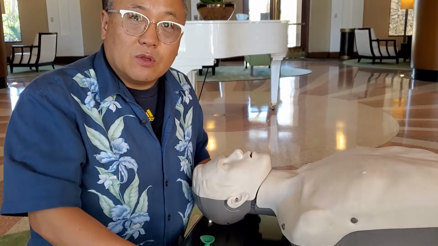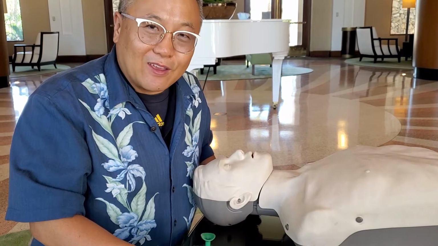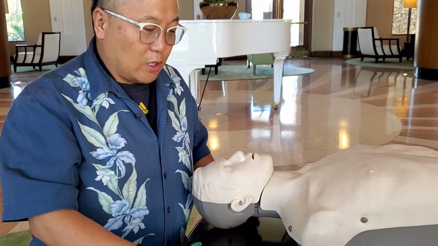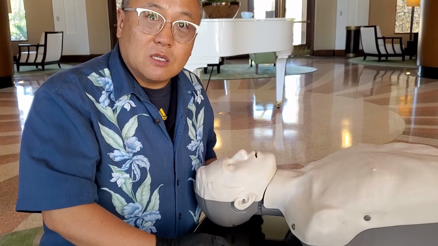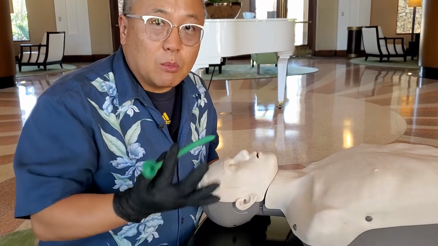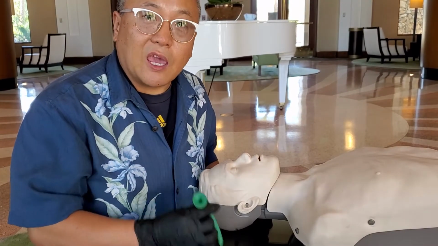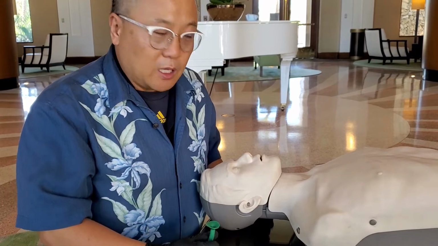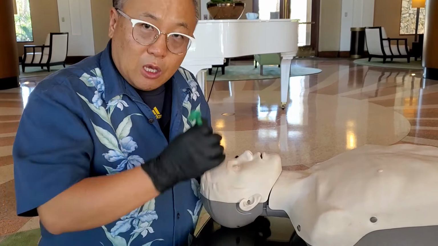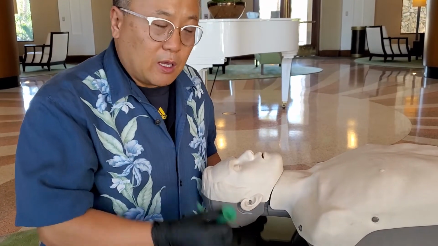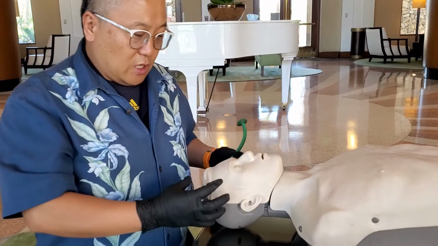NPA stands for nasopharyngeal airway. Nasopharyngeal airway. Okay. This NPA, we can use whether the patient is conscious or unconscious, both. So you can use it. And then the contraindication of the NPA: if a patient has a facial trauma or head injury, we do not use NPA. Why? When you put in the NPA through the nose, what's going to happen?